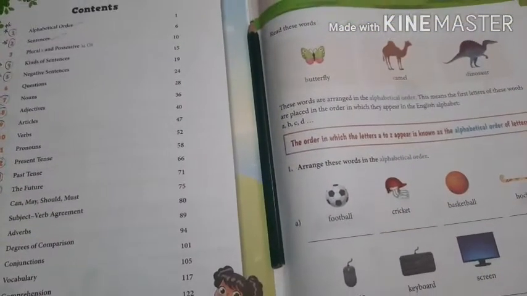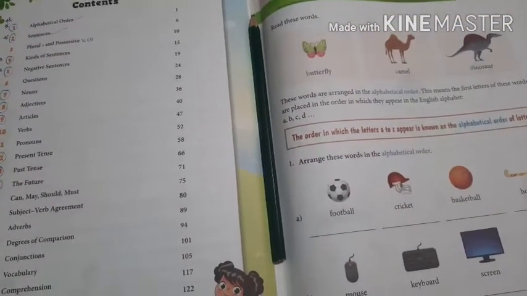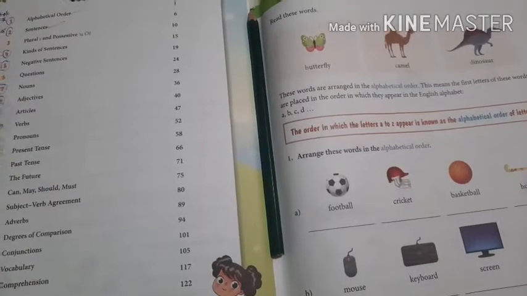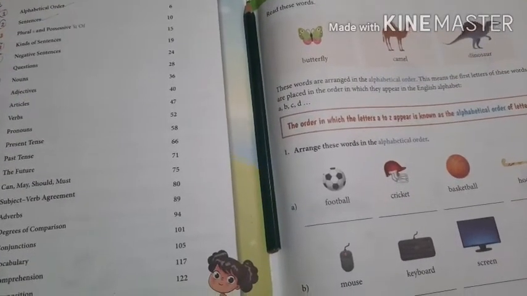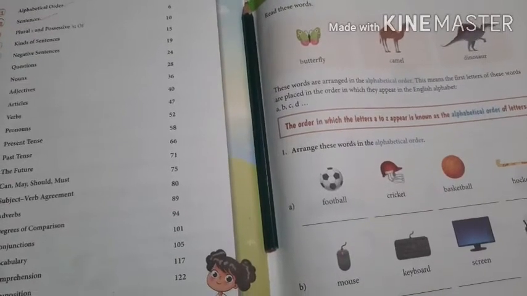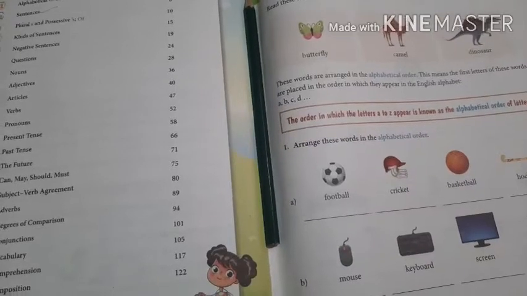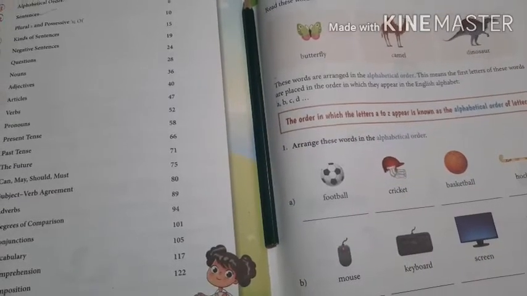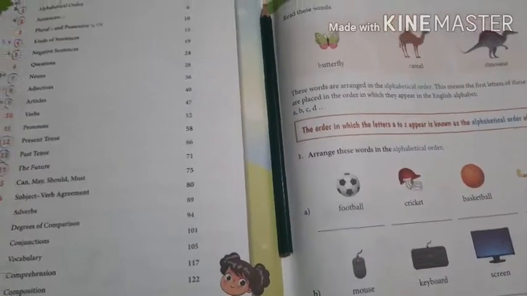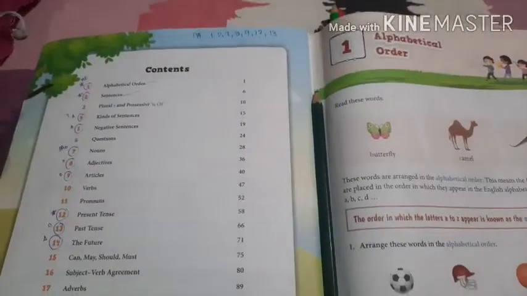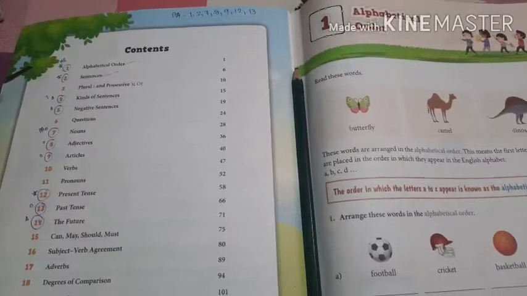Now, here there was a complication where अगर सारे words एक ही अल्फ़ाबेट से शुरू होते हो, for example, cat, cow, calf, comb. So in that case, what are we going to do?